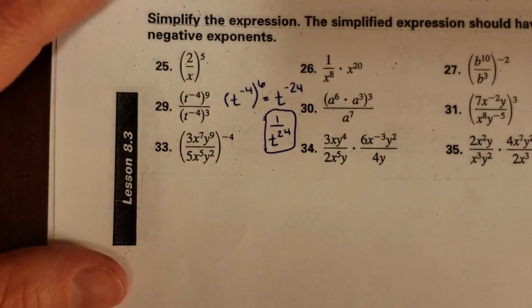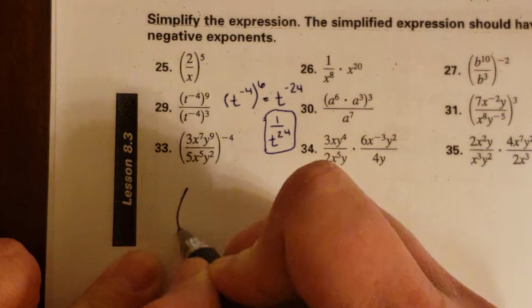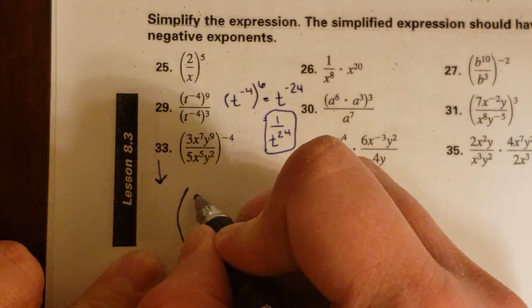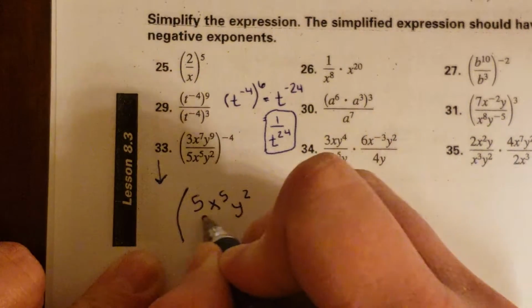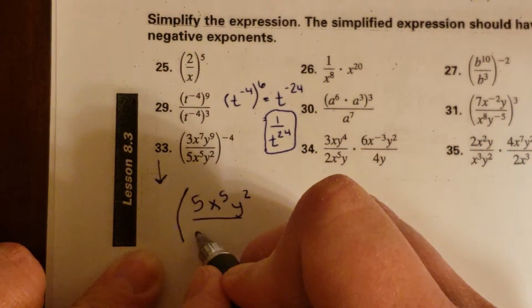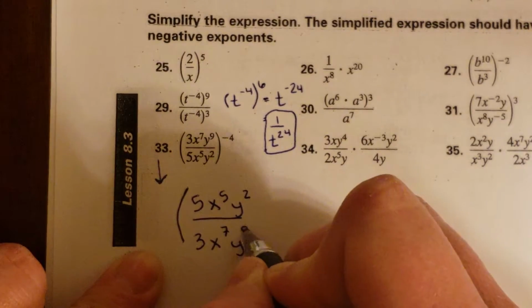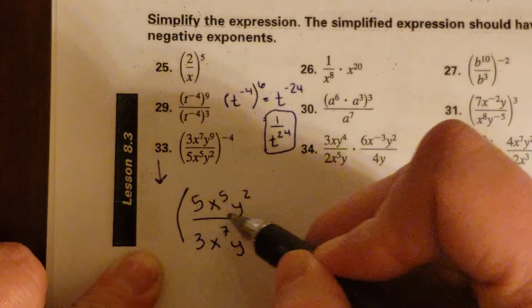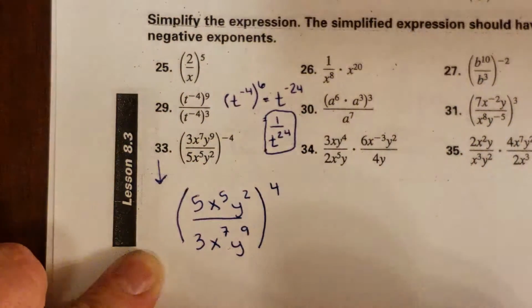Now remember, again, if you have a negative exponent, just flip everything over. So this becomes 5x to the 5th y squared over 3x to the 7th y to the 9th. Everything, all of this went here. All of this went here. And now instead of a negative 4, it's positive 4.